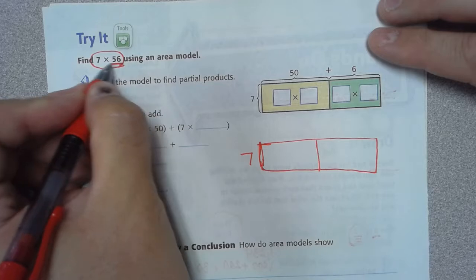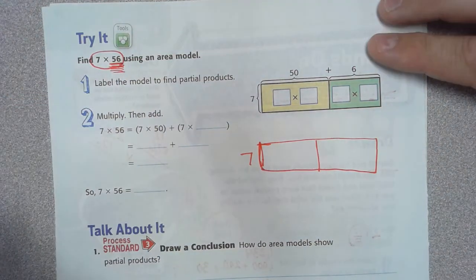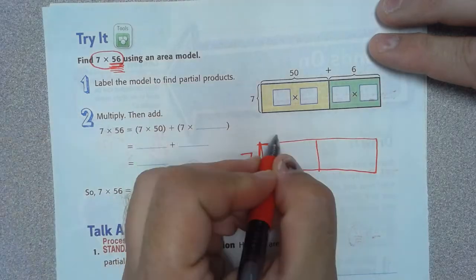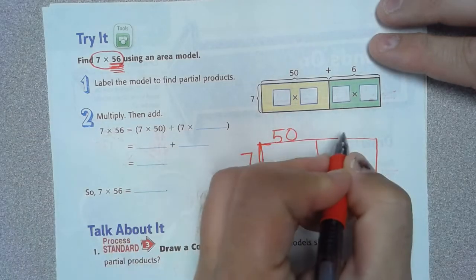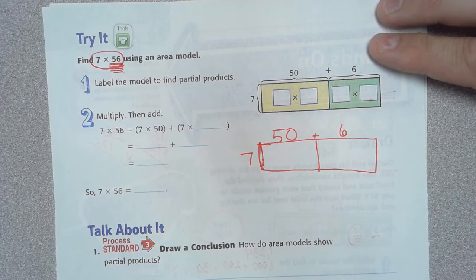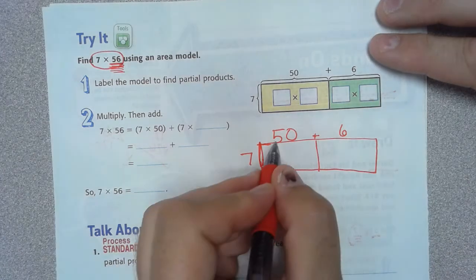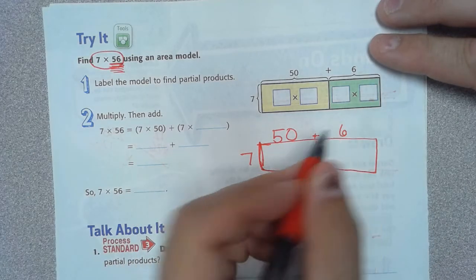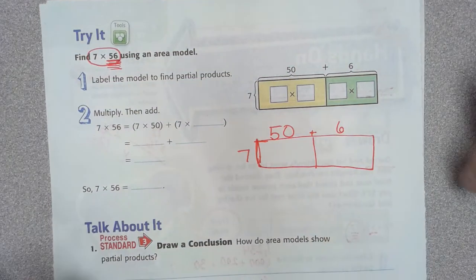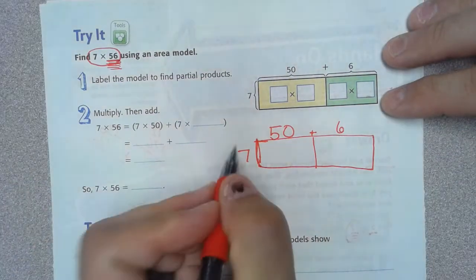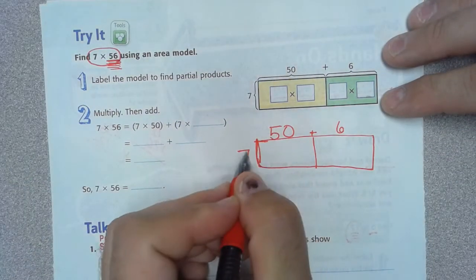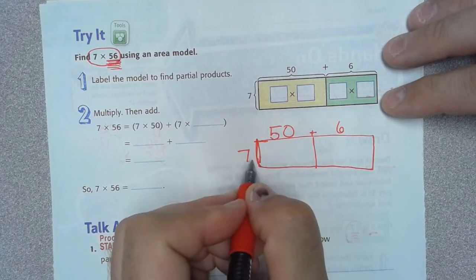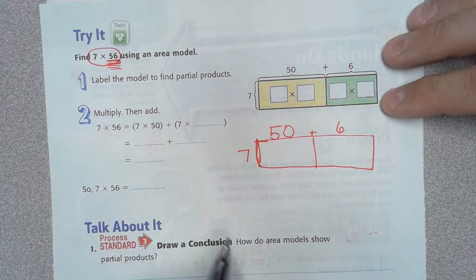Now we're going to split the 56 up. How would we do expanded form on 56? 50 and 6. Everybody understand that's how we got 56, 50 and 6? We just did expanded form on that. Now we're going to distribute this 7 amongst 50, and we're going to distribute it amongst 6.